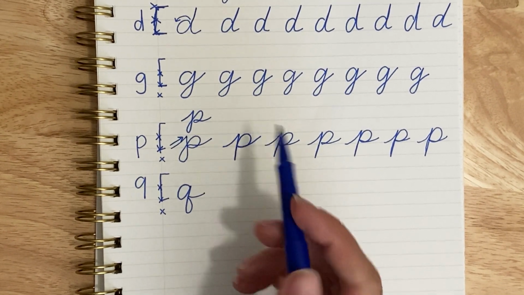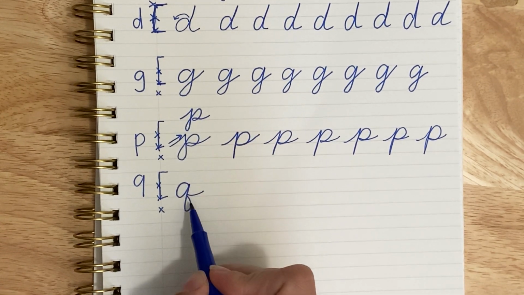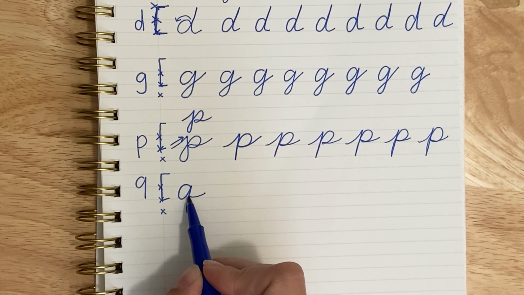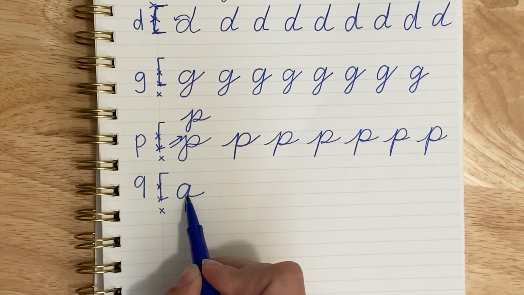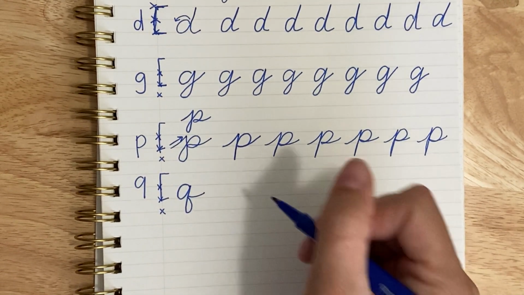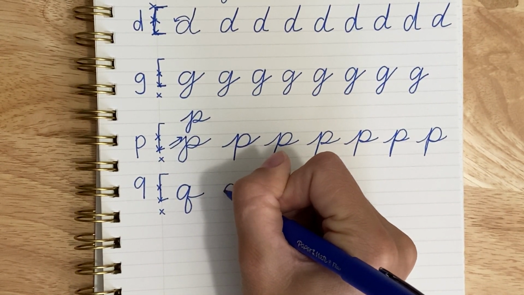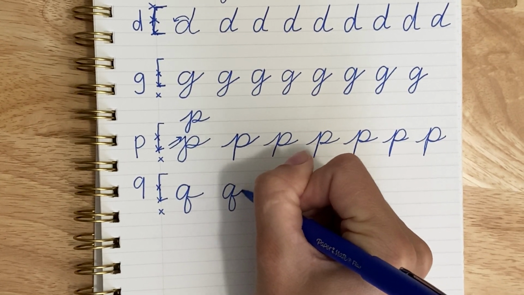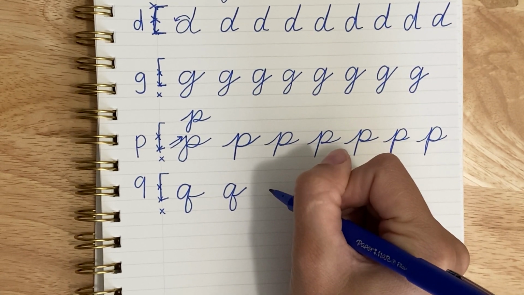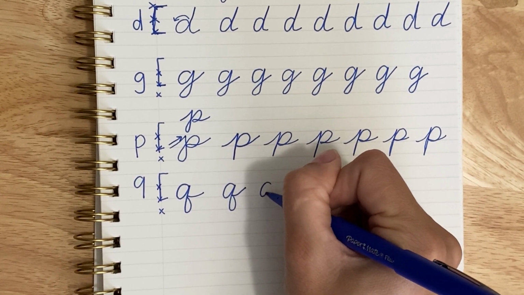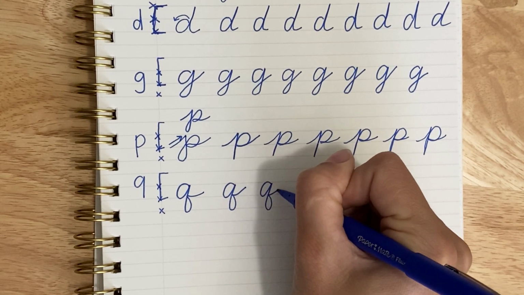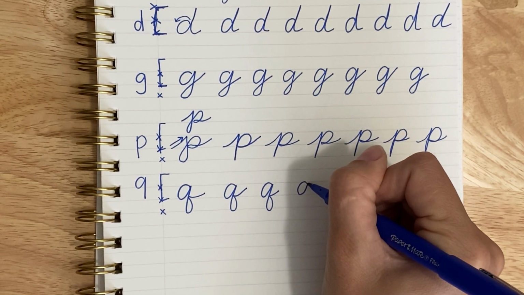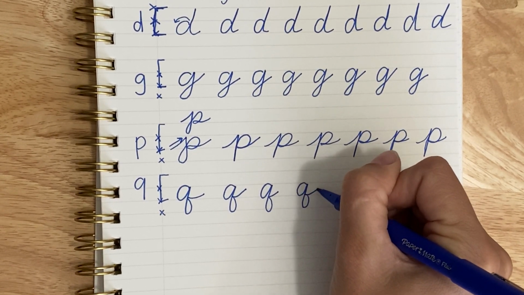Instead of coming around to the left like a G, you're actually going to go around to the right for the Q. Your exit is going to be after you touch back. So mid, around, up, down the descender, touch, exit. Okay, let's try that again. Down, touch, exit. Midline, baseline, midline, down, base, exit.